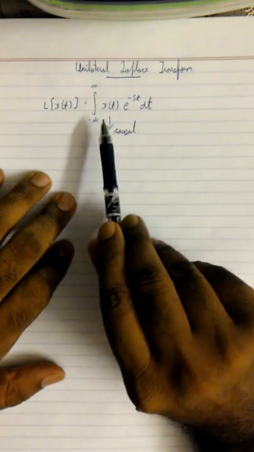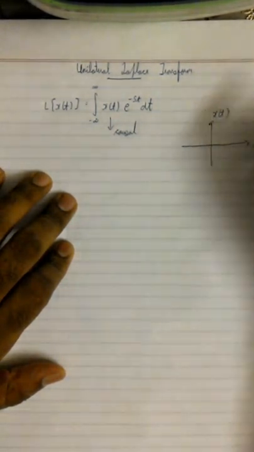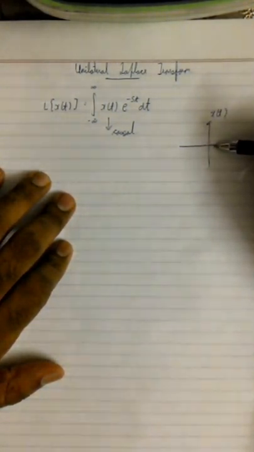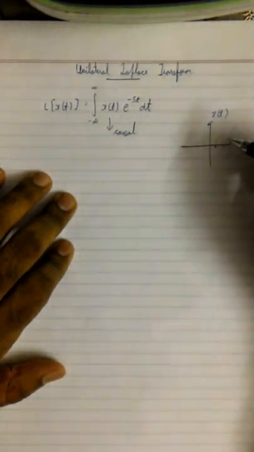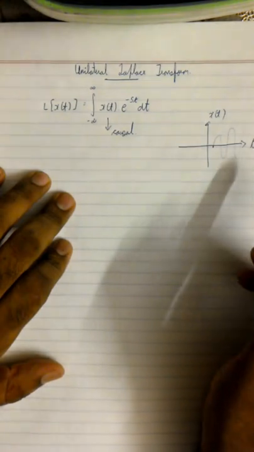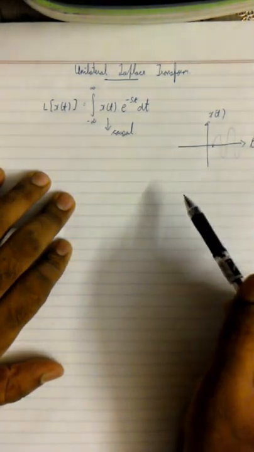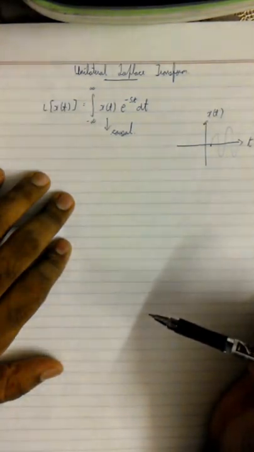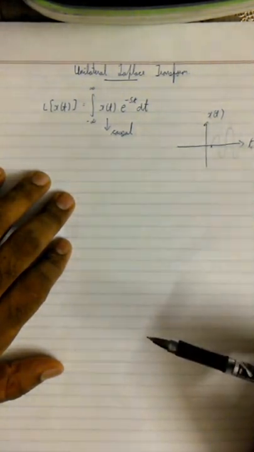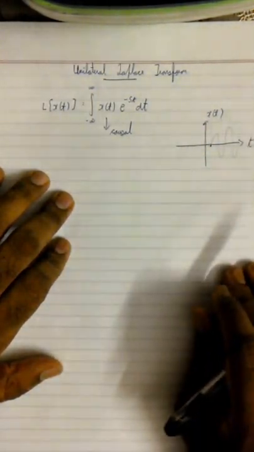The reason is, we all know what a causal signal is. A causal signal is a signal that depends only on the present and the past values, right? So if you take a graph of x of t, and x of t is a causal signal, then all the values will be present only on the positive side of the graph. So this is what you call a causal signal. That means the value of x of t is 0 when t is negative, and x of t only exists when t is from 0 to plus infinity. Those kinds of signals we call causal signals.